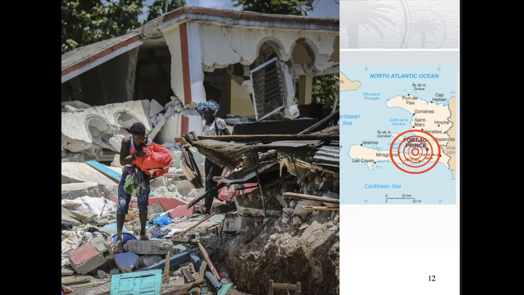It killed 1,200 people, and just over 10 years ago, a similar quake left an estimated 220,000 people dead. More than 1 million people were displaced, and roughly 300,000 injured.